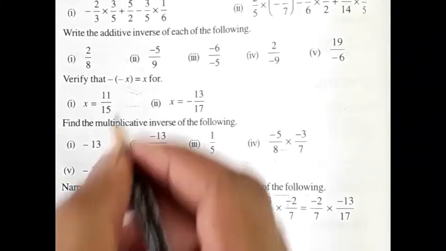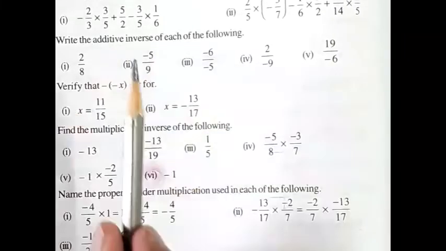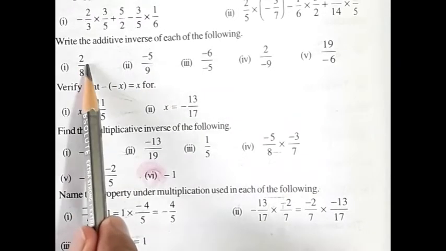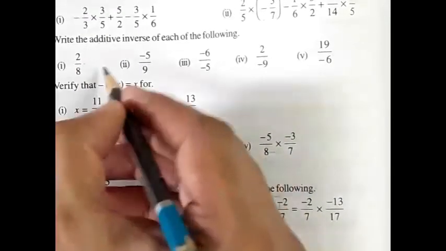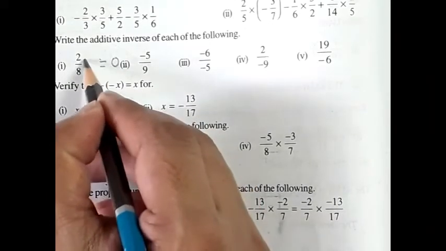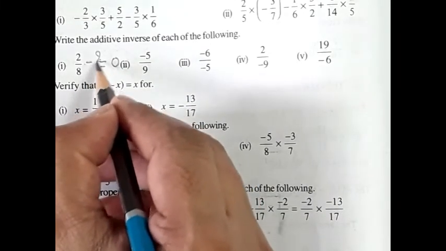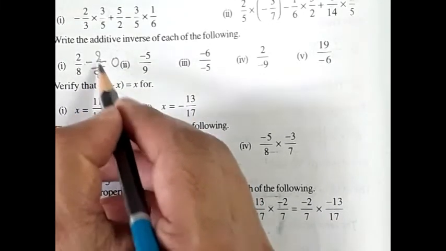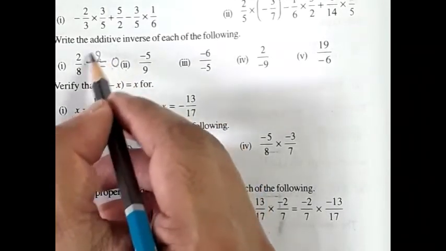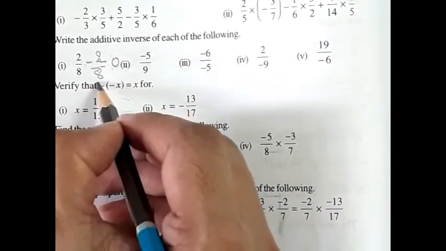So the next concept is additive inverse. So what exactly is the additive inverse? For any given rational number, what we have to add to get the result as 0. So for 2 by 8, if we add minus 2 by 8, the result is going to be 0. Hence, the additive inverse of 2 by 8 is minus 2 by 8.